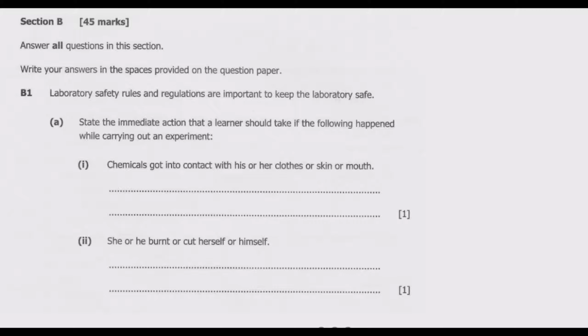Laboratory safety rules and regulations are important to keep the laboratory safe. Question A. State the immediate action that a learner should take if the following happened while carrying out an experiment. Roman numeral 1: chemicals got into contact with his or her clothes, skin or mouth. What you are required to state is the immediate action, so what should be done there and then.